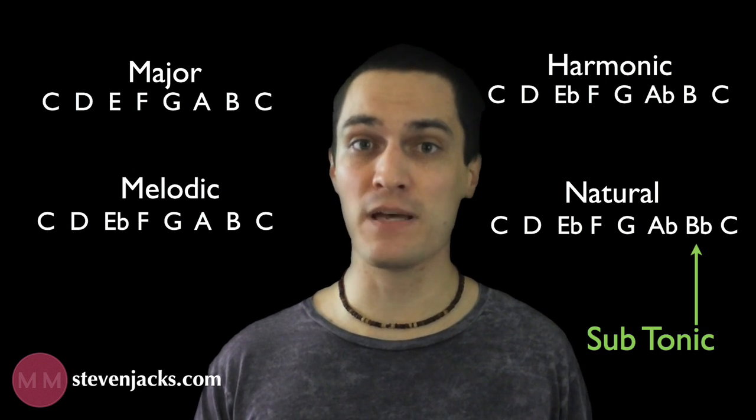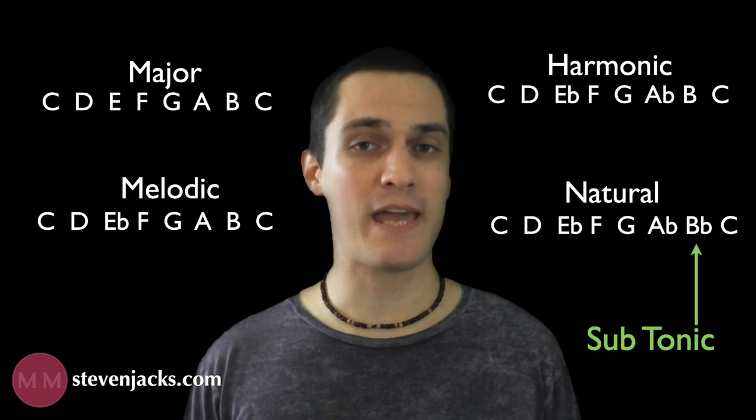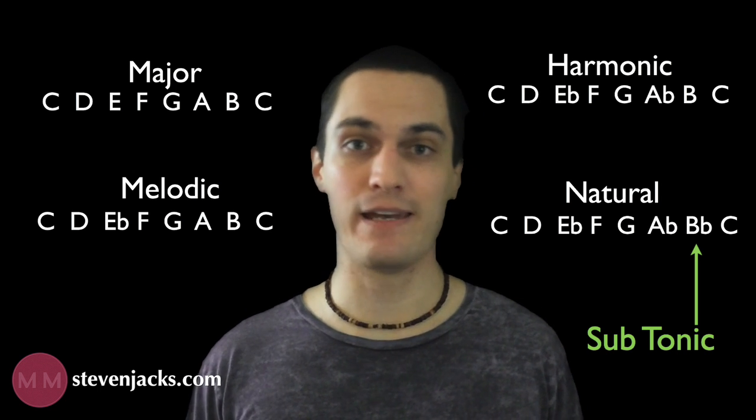But in the key of C natural minor, you have a B flat as your 7th. This is now a whole step below your tonic. When your 7th is found a whole step below your tonic, it's then called a subtonic and no longer is a leading tone. I know this is kind of splitting hairs, but technically it's the right name.